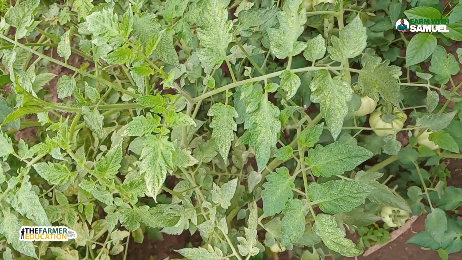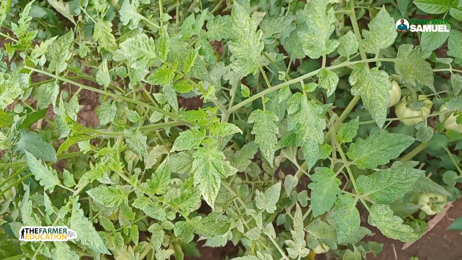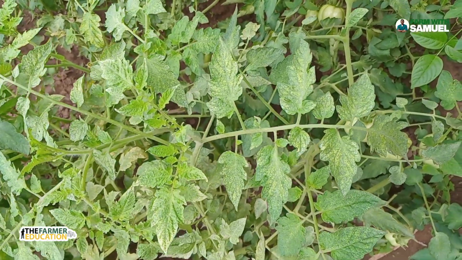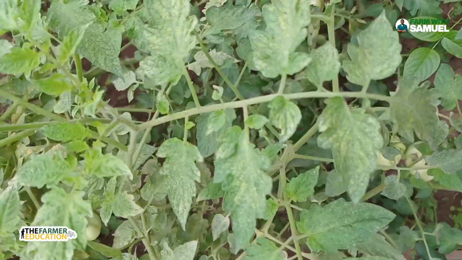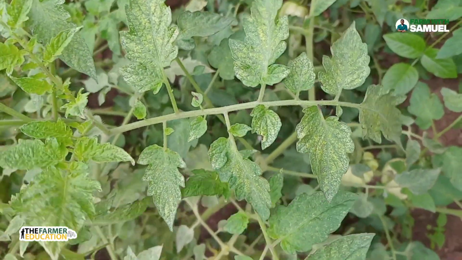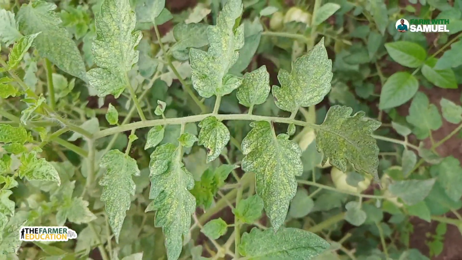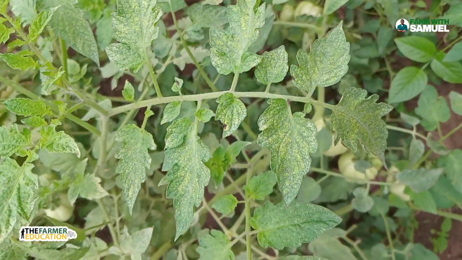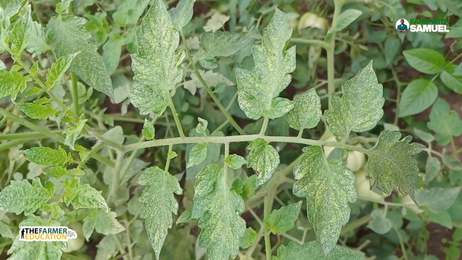It was a tomato field, and I noticed that there was an infestation of spider mites, and we had to talk through this with the farmer and how best the farmer will be able to manage or solve the situation. So let's look at some symptoms that when you visit the field and you spot those kind of symptoms, you definitely know that this is a spider mite infestation on the field.